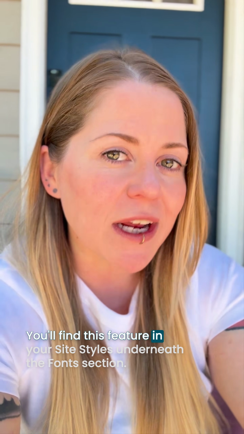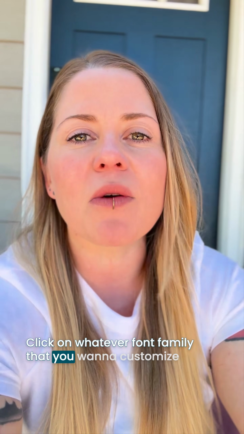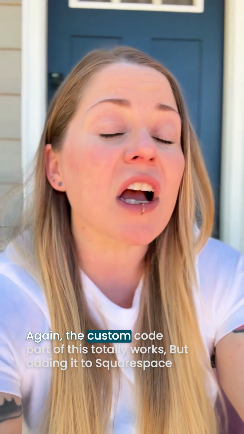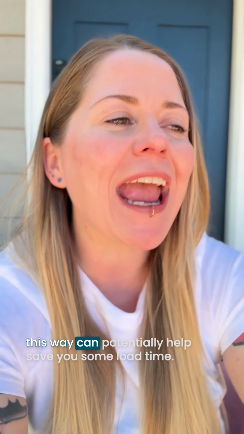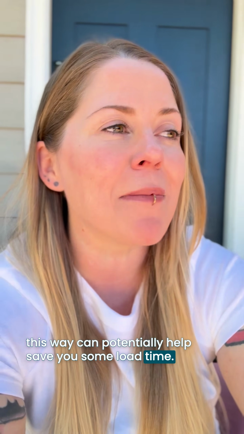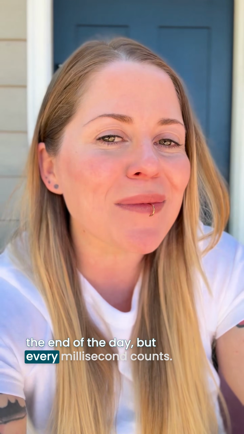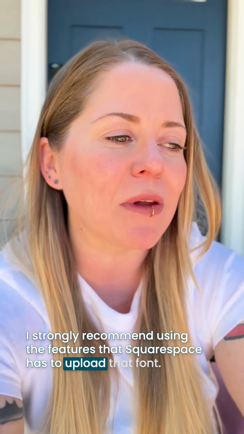You'll find this feature in your site styles, underneath the font section. Click on whatever font family that you want to customize and make sure that you upload your custom font there. Again, the custom code part of this totally works, but adding it to Squarespace this way can potentially help save you some load time. Not going to make any promises here, and we're talking milliseconds at the end of the day, but every millisecond counts. I strongly recommend using the features that Squarespace has to upload that font.